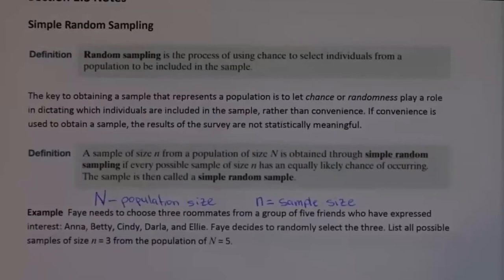Now, to be a simple random sample, every individual in the population has to have an equal chance of being picked to be in the sample. Let me say that again. Every individual in the population has to have an equal chance of being included in the sample. So no one of you is more or less likely than any of the other of you to be picked to be in the sample. Everyone has an equal chance. If that's the case, then that is a simple random sample.